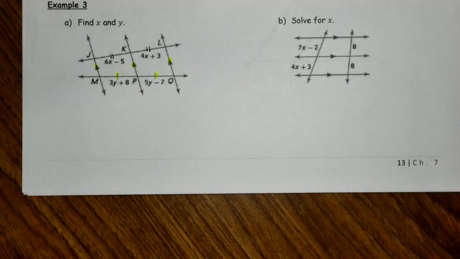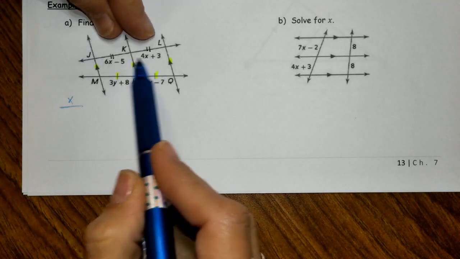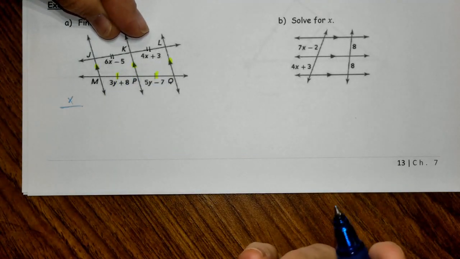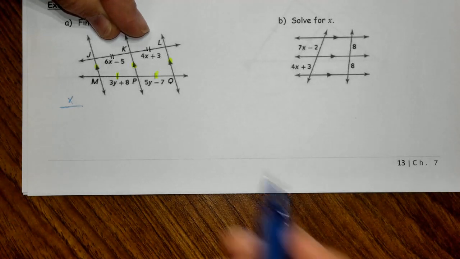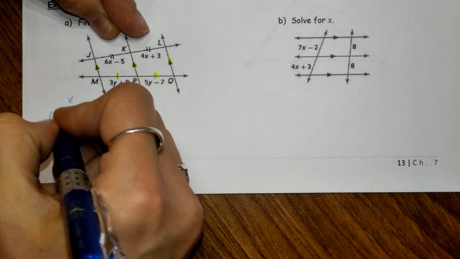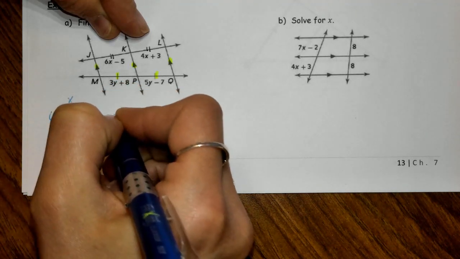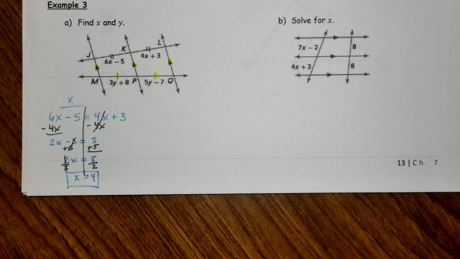So to solve for x, we need to use these two congruent parts right here. All we have to do when two things are congruent, their measurements are equal. This is something I say over and over again in my classes. So all we have to do is set this equal to each other. 6x minus 5 is equal to 4x plus 3. Please pause the video and solve this on your own. Please make sure you get x equals 4.